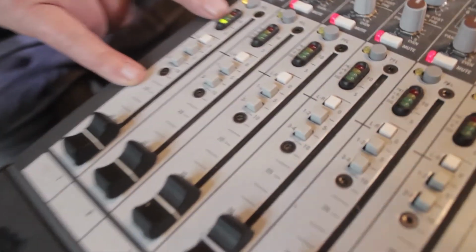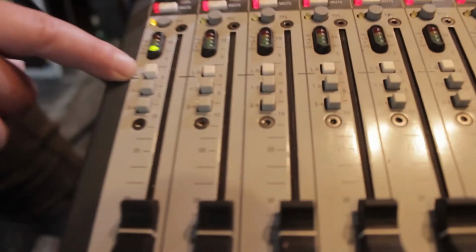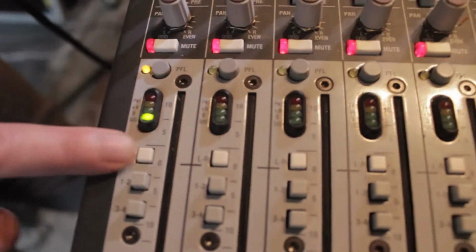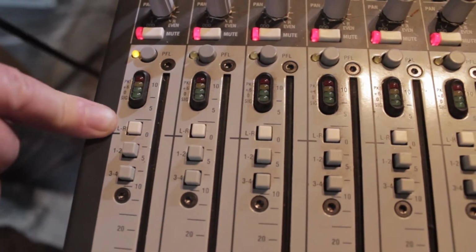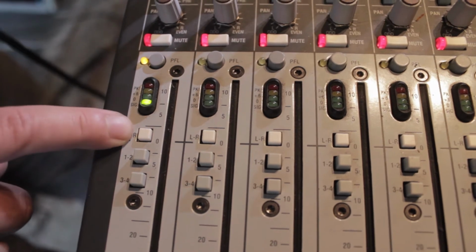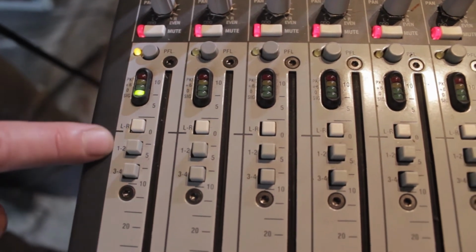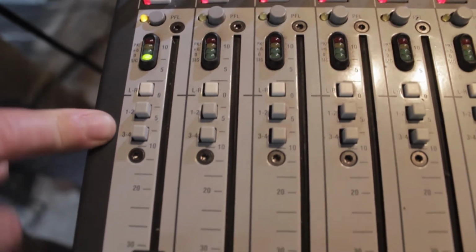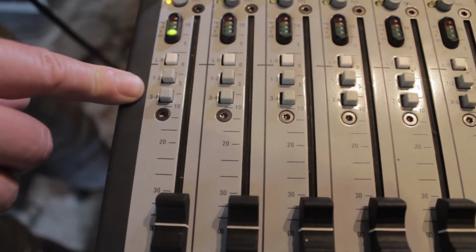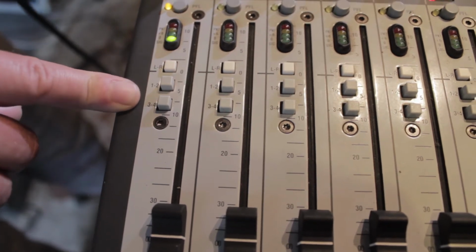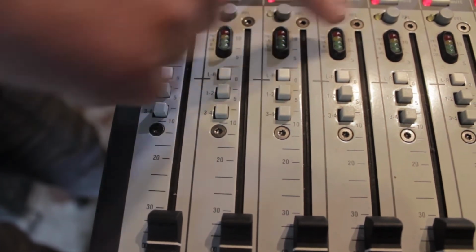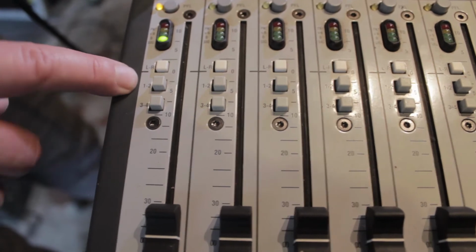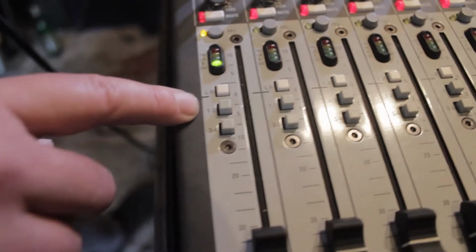Here we have the output section that now basically we're sending to the left-right, that we connect to our speakers, as we talked before, a left-right main output. Here we have sending to groups 1 and 2, and to groups 3 and 4. For example, if we have a drum kit section, we can decide that all the drum kits from different channels will go to group 1 and 2, and then we can control the volume of all of them together.